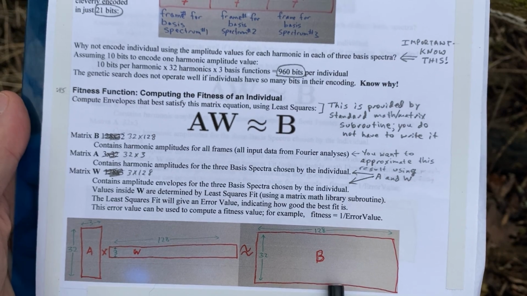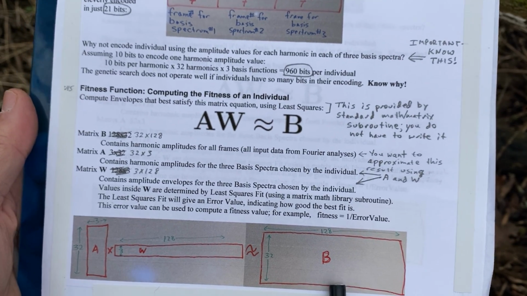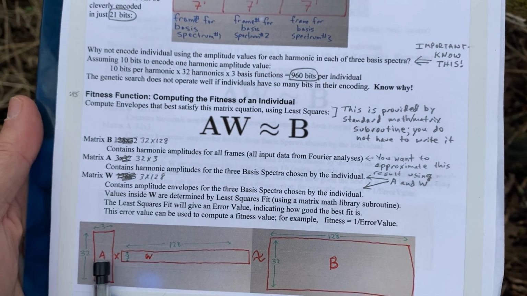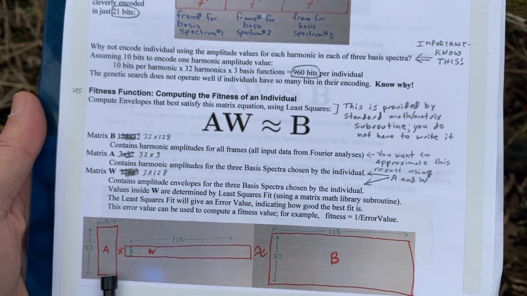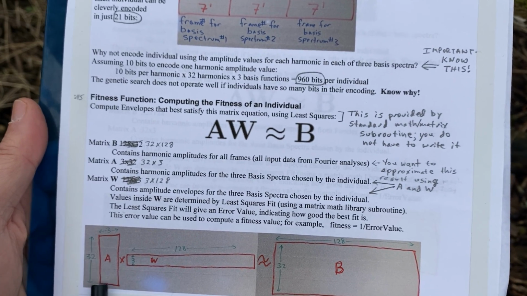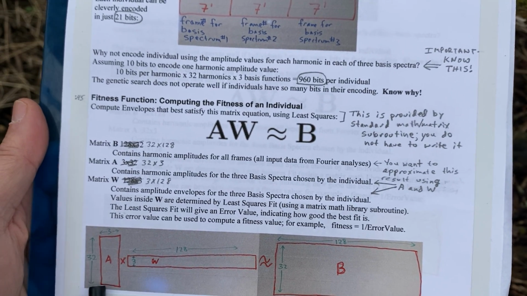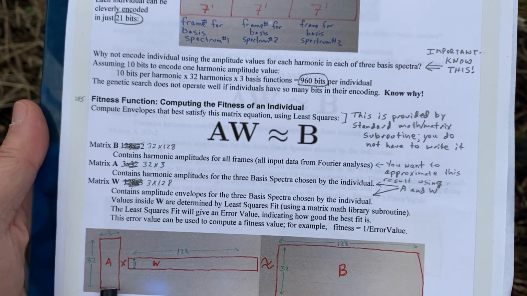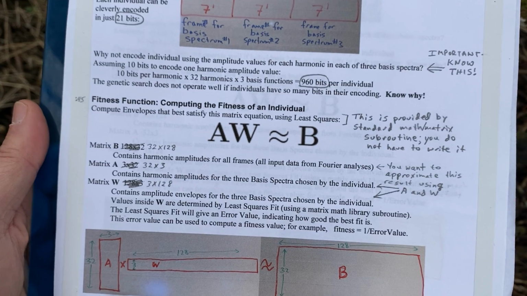Make sure you understand what that is. That's all your original data. Now, you want to approximate that using 3 basis functions. So A here is the 3 basis functions, right? You've got 3 columns, and those are the 32 harmonics. The first column is 32 harmonics for the first basis function. The second column is 32 harmonics for the second basis function. The third is 32 harmonics in the third basis function.